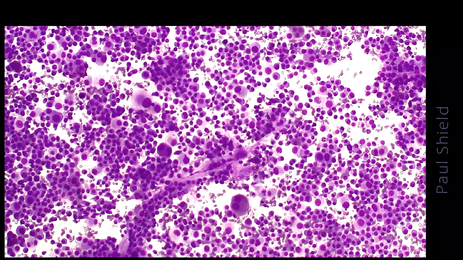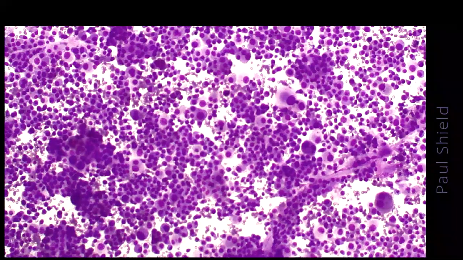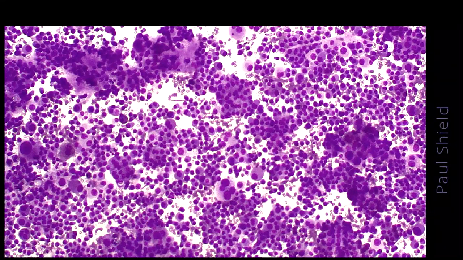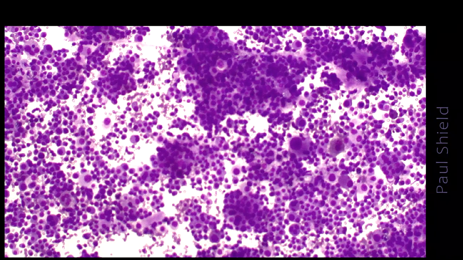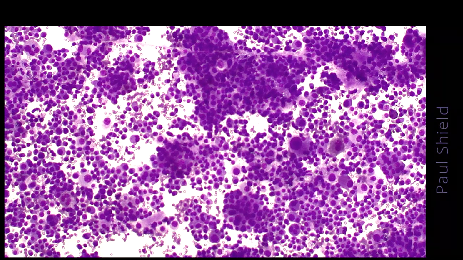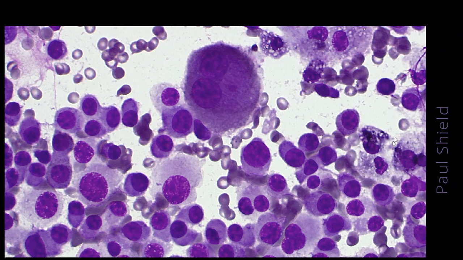This is low power on the edge. You can see this is a supercellular specimen, but it's predominantly dispersed, maybe some sort of loose groups there. Even at this power I can see some really large nuclei, I think. So I'm suspecting this is not just a reactive mesothelial presentation of cells.